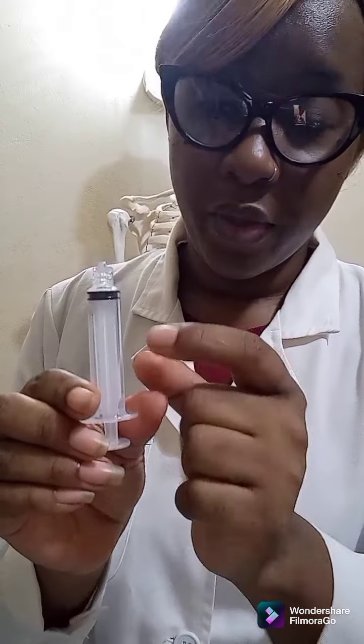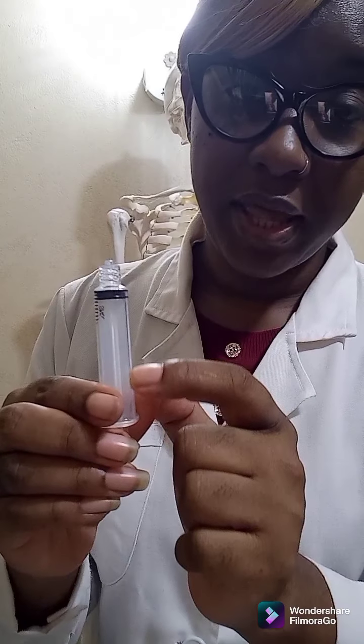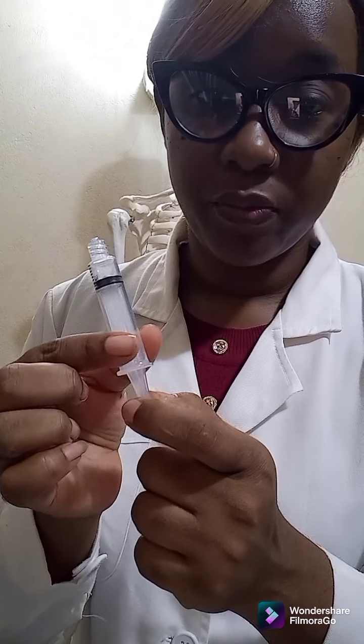There are various sizes of syringes, but the most common volumes or sizes used for venipuncture are 2, 5, or 10 ml syringes. Syringe volume is selected according to the condition and the site of the patient's veins, also the amount of blood needed. These are the parts of a syringe system. We have the barrel here, and this is the plunger.